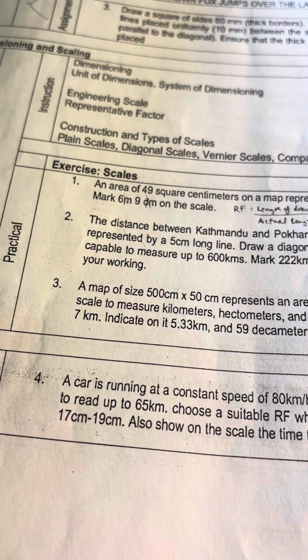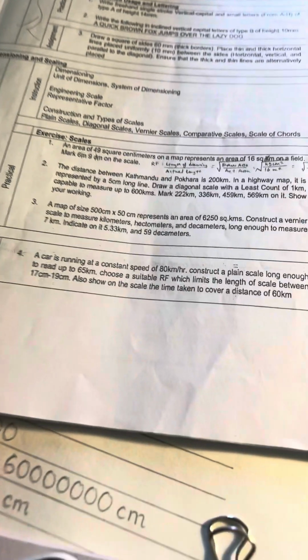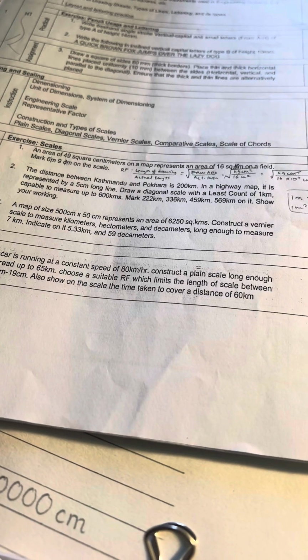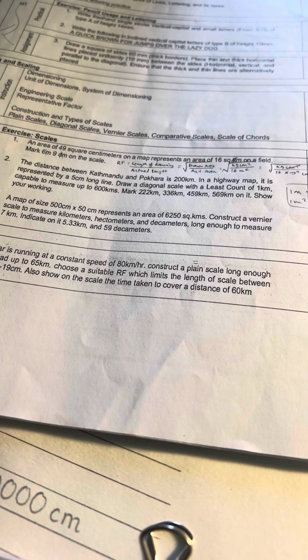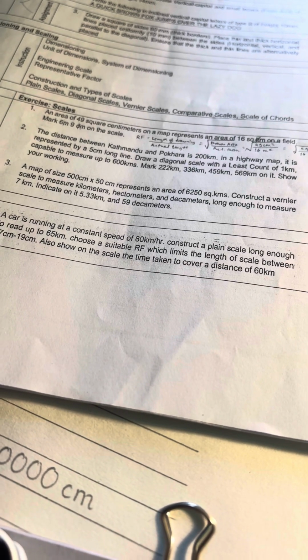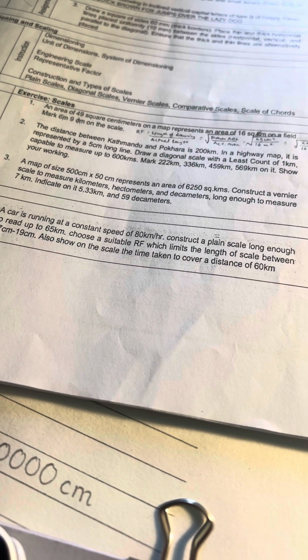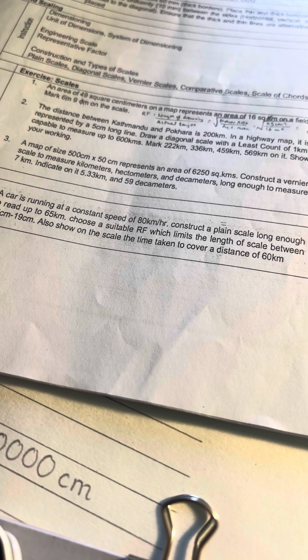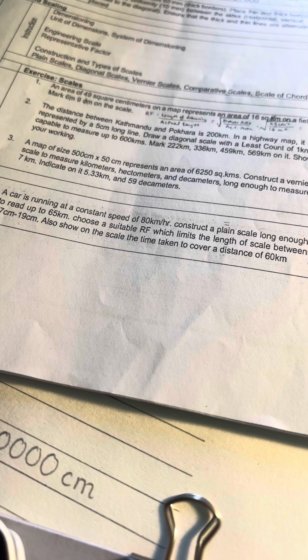Okay, now time for question number 3. A map of size 5 centimeter by 50 centimeter represents an area of 6,250 square kilometers. Construct a vernier scale to measure kilometers, hectometers, and decameters long enough to measure centimeters. Indicate on it 5.33 kilometers and 59 decameters.